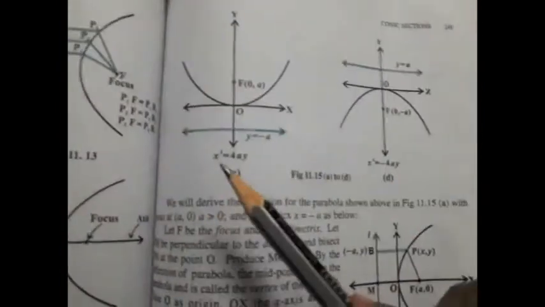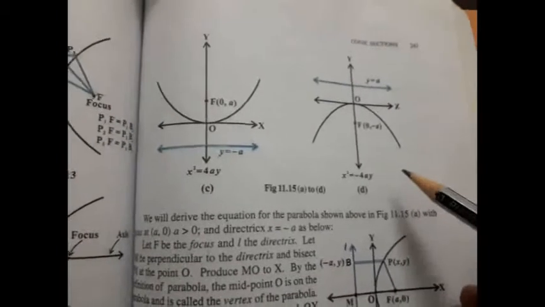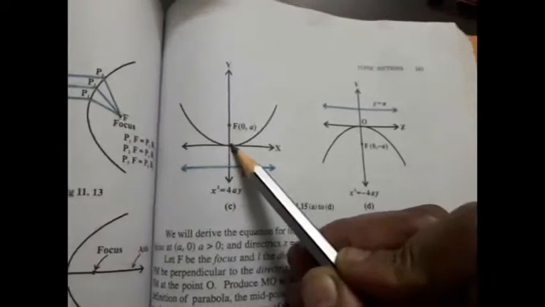When it is x squared equals 4ay, it opens upward, and x squared equals minus 4ay, it opens downward, right? These 4 are the standard equations of parabola, obtained when the vertex is at the origin and the axis of symmetry is along the coordinate axis, right?